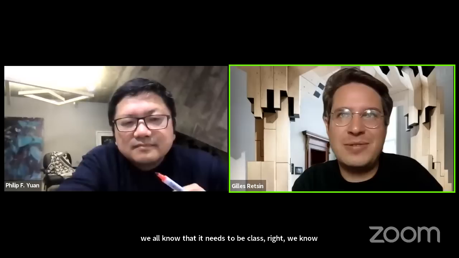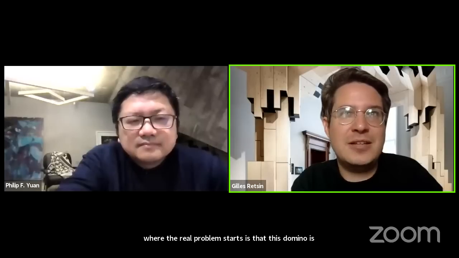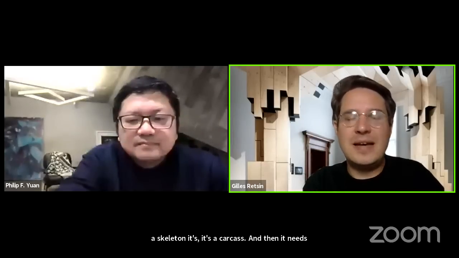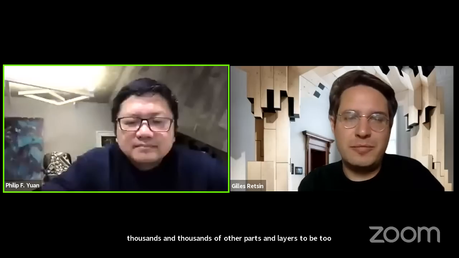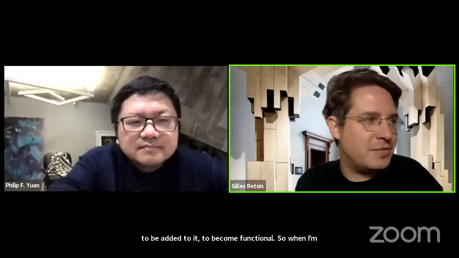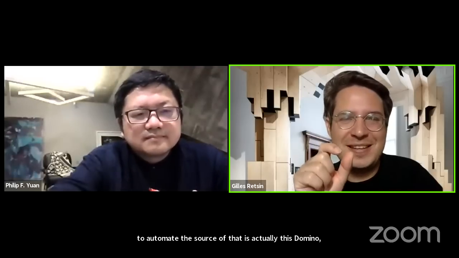And that's actually where the real problem starts: the Domino is not a functional building, it's a skeleton, a carcass. Then it needs thousands and thousands of other parts and layers added to it to become functional. So when I say that architecture consists of 7,000 different parts and pieces and is impossible to automate, the source of that is actually this Domino, because the Domino is separating function.